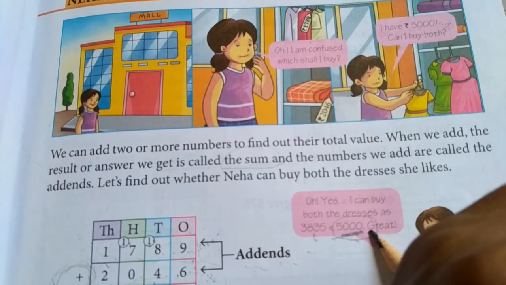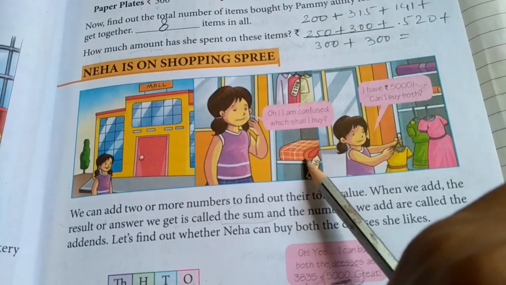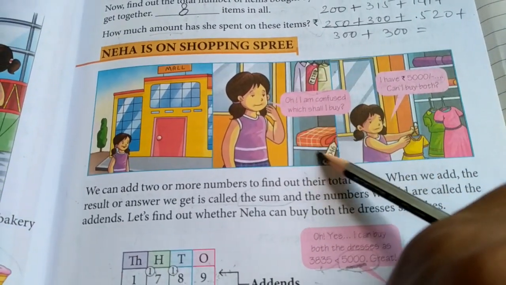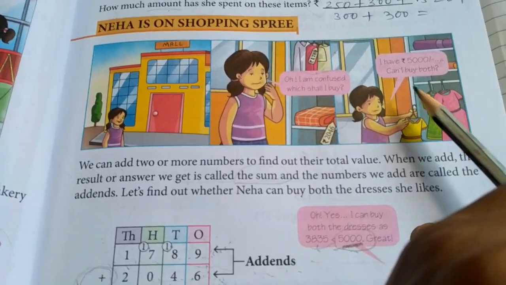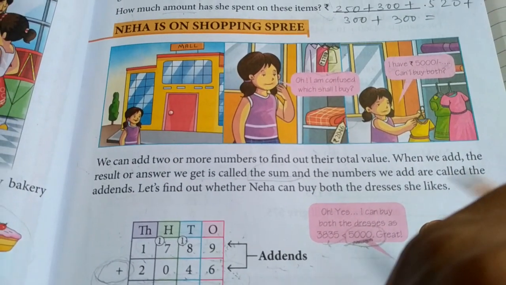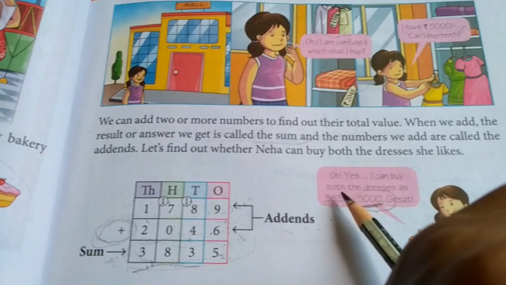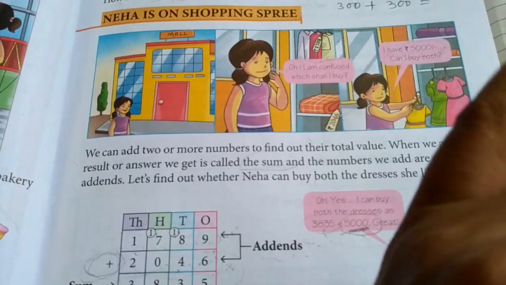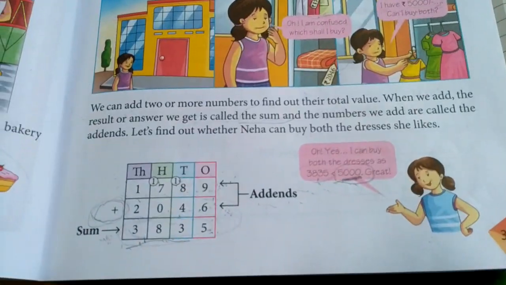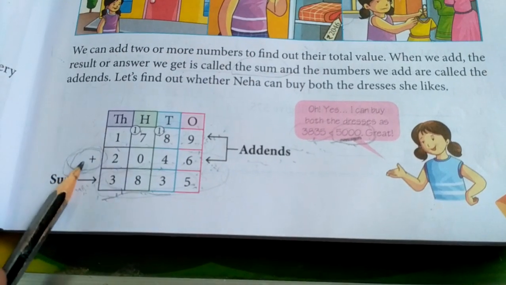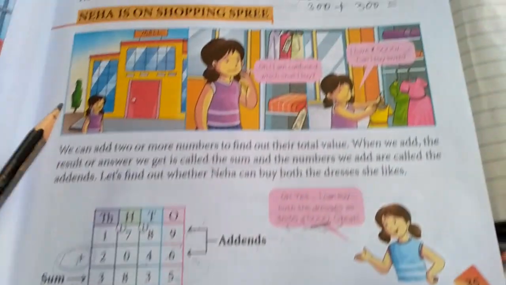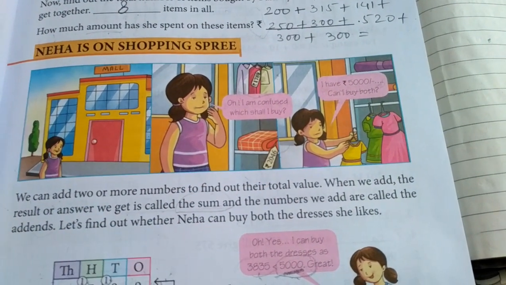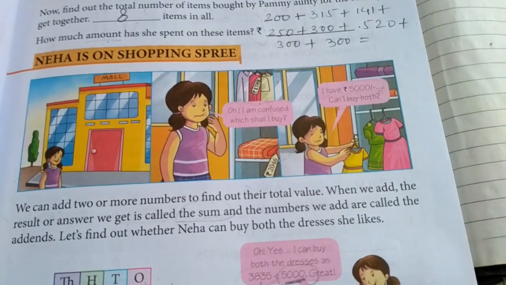So obviously she has more money, so she can purchase both these dress items. She can purchase both these attires for herself because she is carrying rupees 5000, and 5000 is a bigger amount than rupees 3835, which she will have to spend after purchasing these two dresses. So the method of addition has helped Neha to solve her confusion of whether she can purchase both the dresses or not.